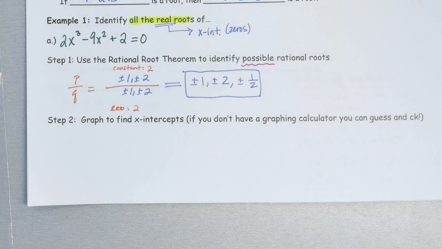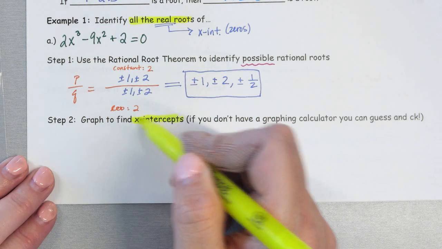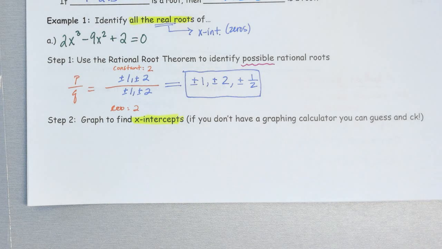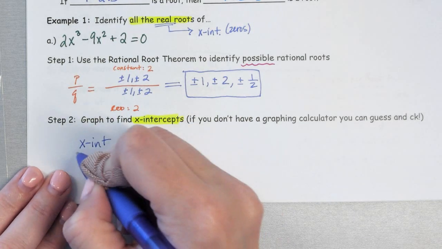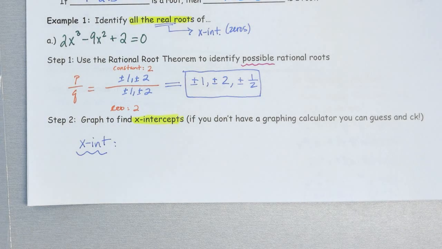Okay, good. So now we are going to look for those x-intercepts. Okay, this says if you don't have a graphing calculator, you can guess and check. Really, I want to take that off there because you all have a graphing calculator now. And if for some reason yours is dead at home, you could always use Desmos or another online graphing calculator. So we're going to look at the x-intercepts. We're going to see if we can find them on the graph. And then we're going to talk about how we can verify them.